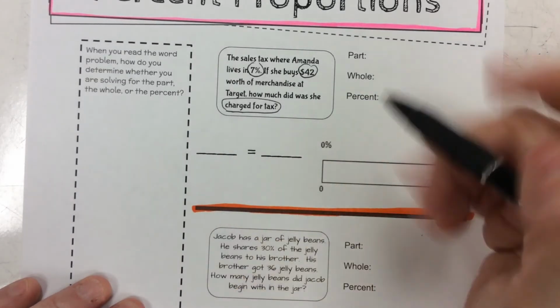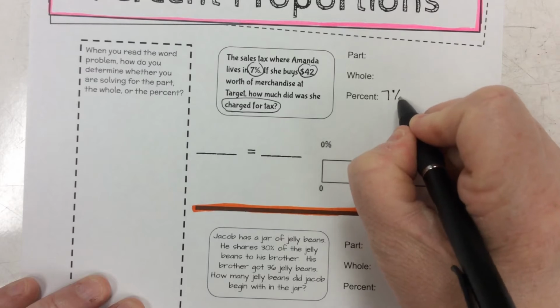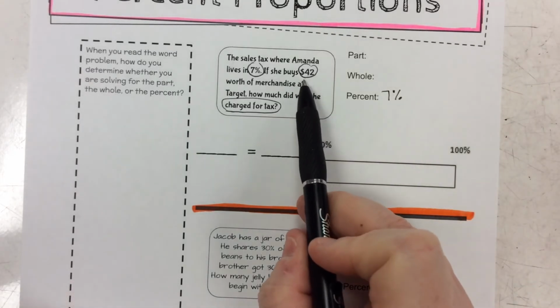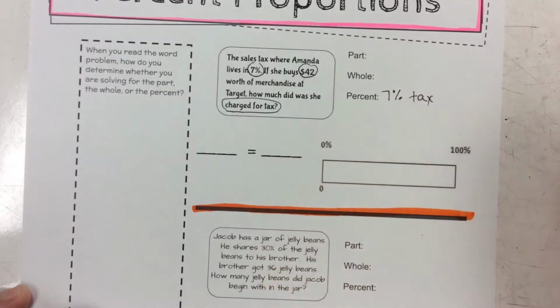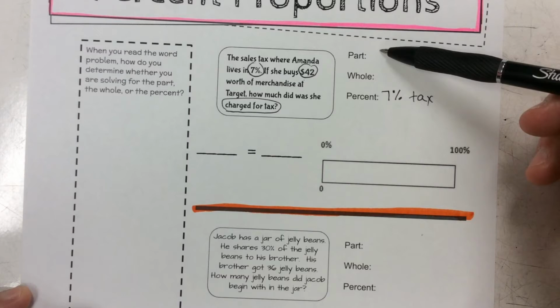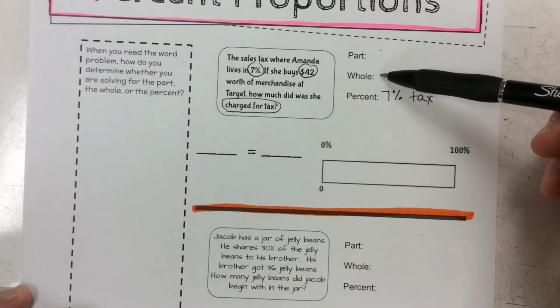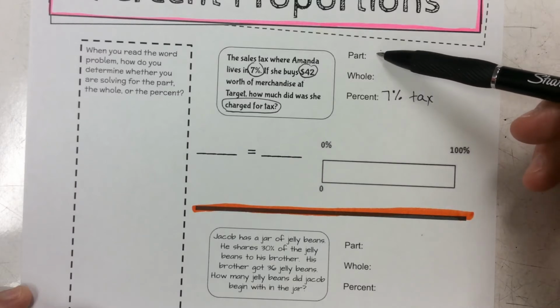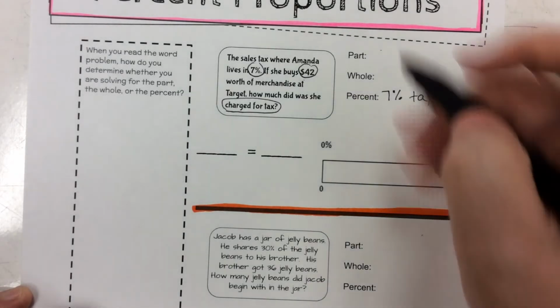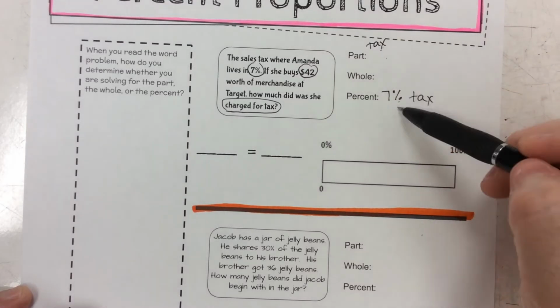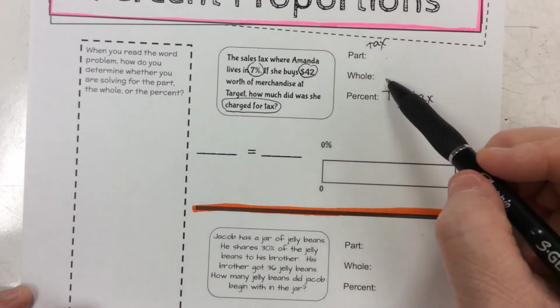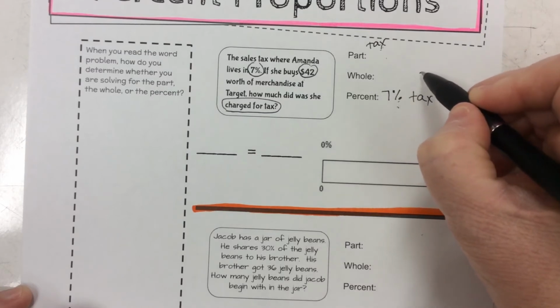So 7 is already the percent. It gave me that. I don't have to guess. The question is, where do I put 42? Is 42 going to be the part that she was taxed, or the whole amount, the whole cost of her purchase? She paid tax. Her tax was 7% of that cost right there. So the part is the tax, because the part goes with what your percent is, okay? So the part is the tax. The whole is the whole cost.